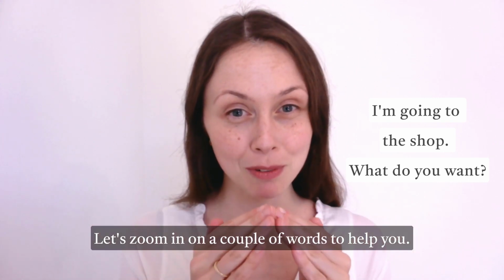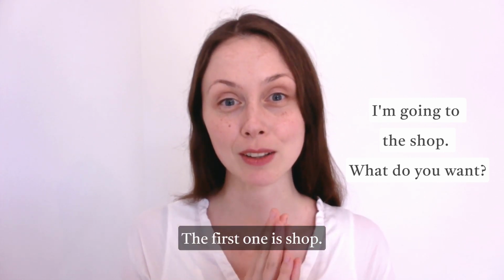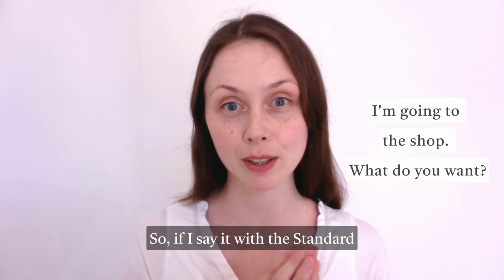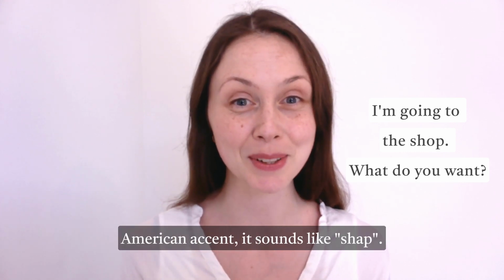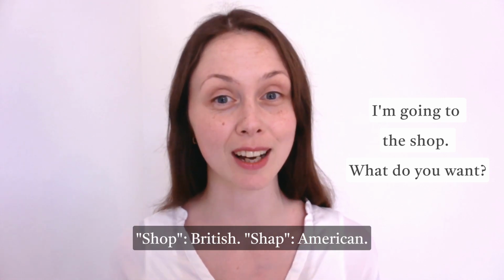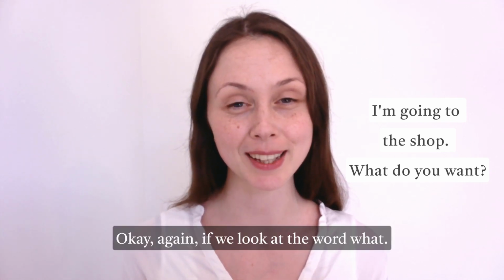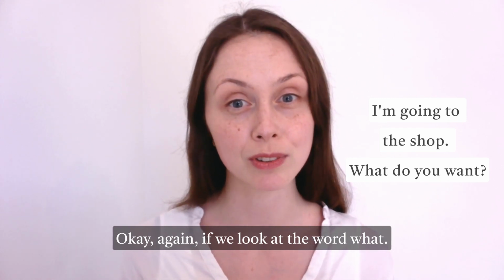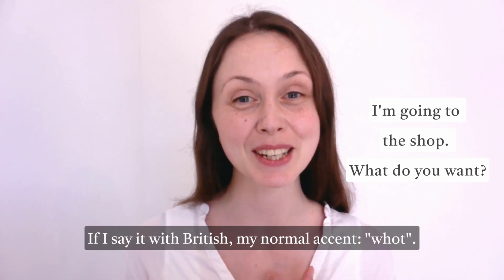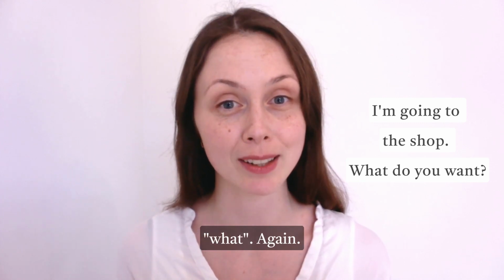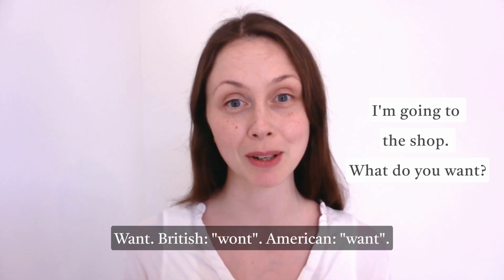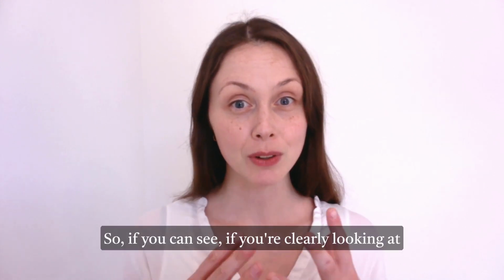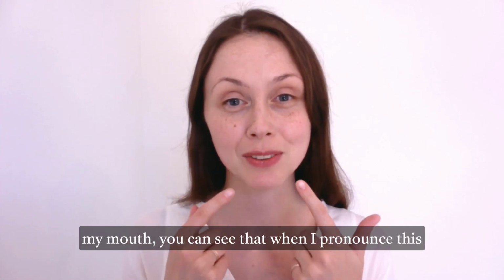Let's zoom in on a couple of words to help you. The first one is shop. If I say it with the standard Southern British accent, it sounds like shop. If I say it in the general American accent, it sounds like shop. Shop, British, shop, American. Again, if we look at the word what, British, what? American, what? Again, want. British, want. American, want.